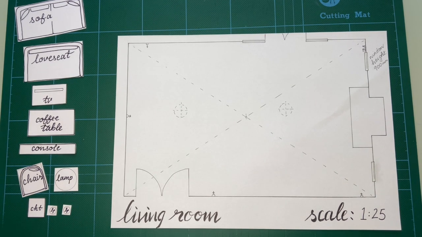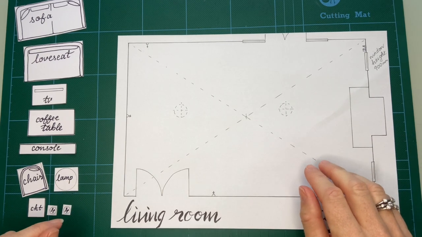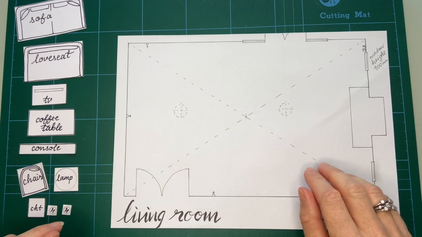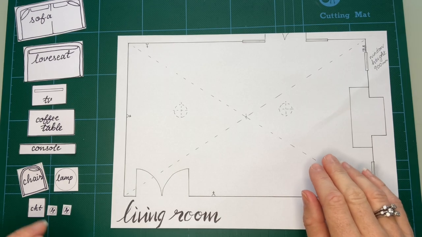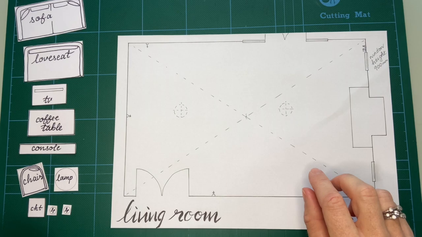So first, I have to assess how the room is going to be used. There are two main functions to this space. We watch TV here, and it's where I'm going to sit and have a cup of coffee and a good old natter. So I'm going to prioritise those pieces of furniture.